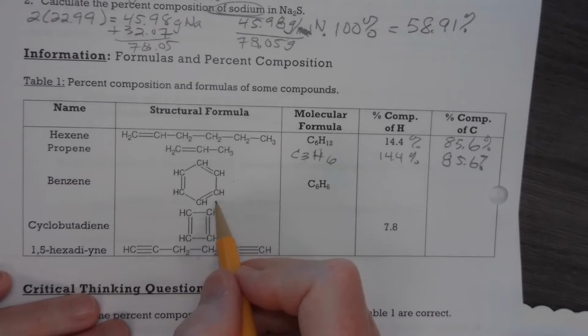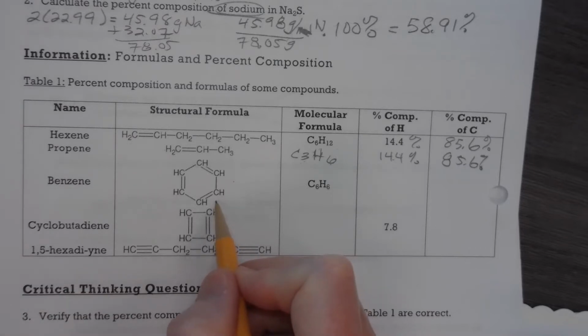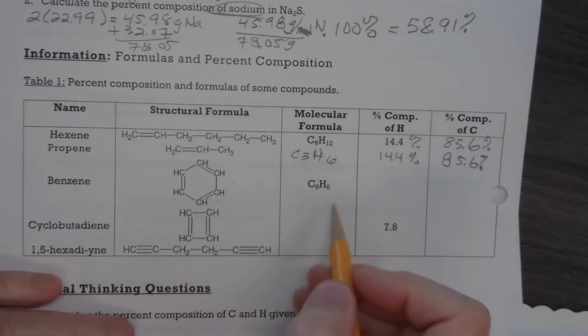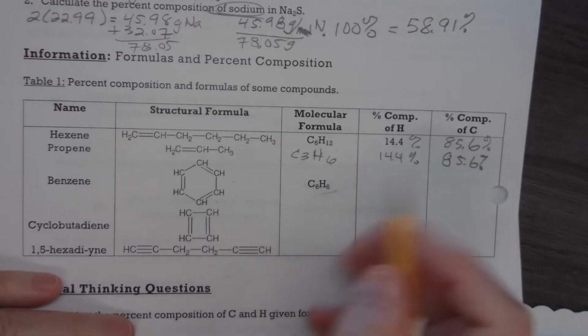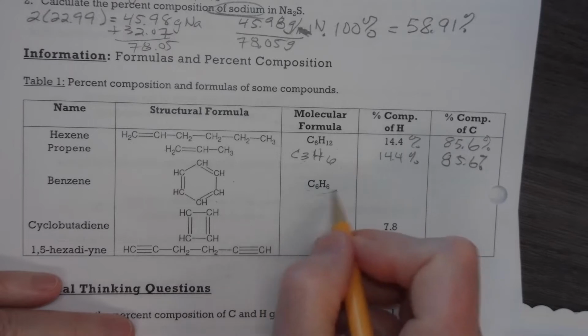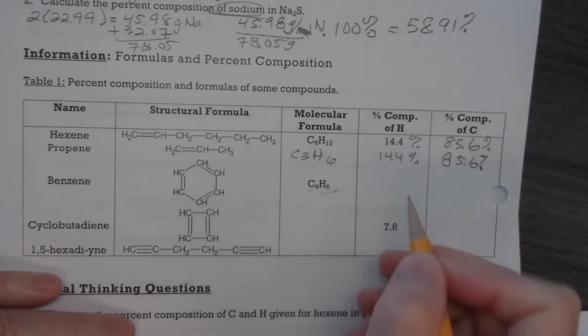This is C6H6. That's benzene, the one I was talking about the other day. And we know that carbon, it's going to be a 1-to-1 ratio.